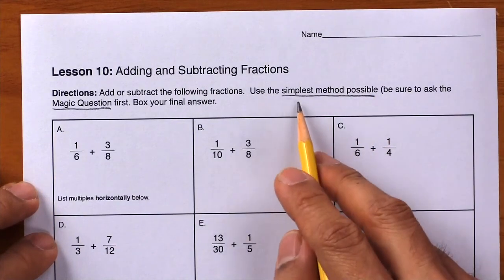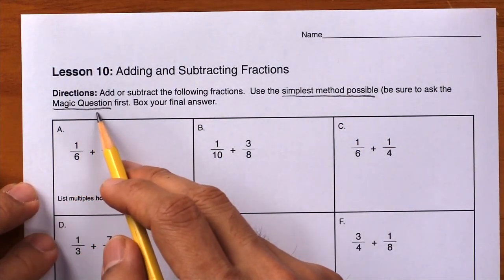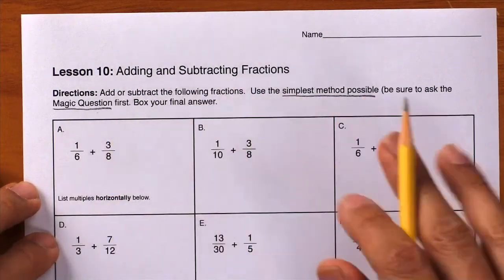Here's a practice set for Lesson 10, Adding and Subtracting Fractions. Remember to use the simplest method possible, which means students should be asking the magic question first. I'll go over two examples with you, box A and box D.